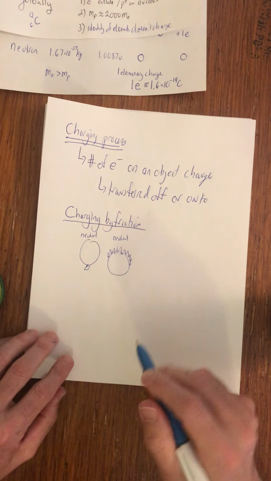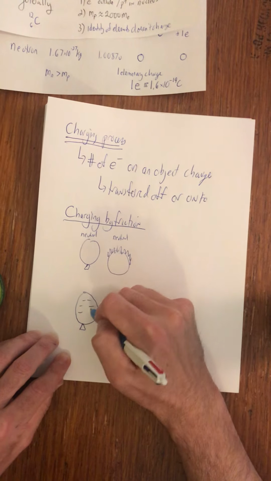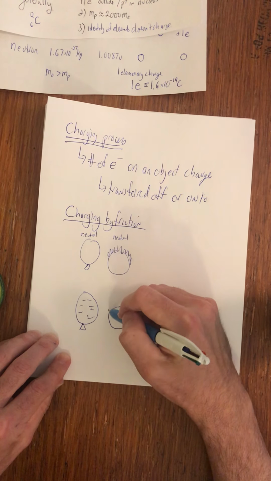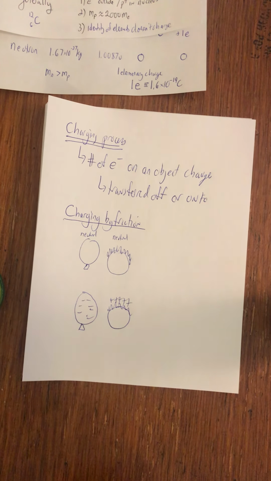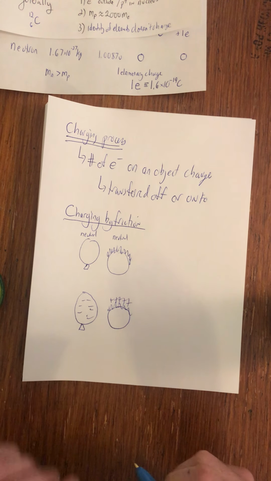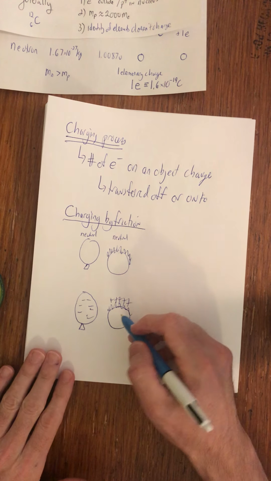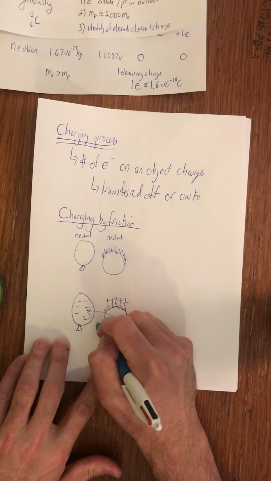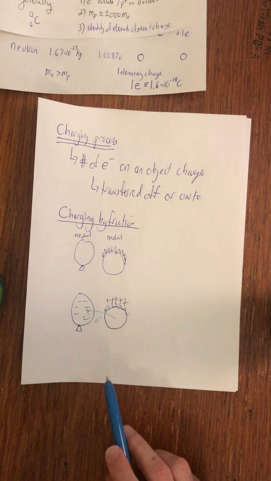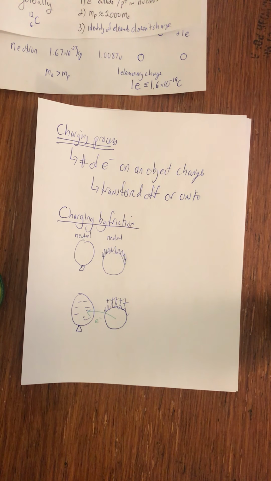But then when I rubbed them together, the balloon ended up being negative and my hair ended up being positive. Well, what happened there? Well, for something to become negative, it must gain electrons. For something to become positive, it had to have lost electrons. So in this charging by friction process, there must have been a transfer of electrons from my head over to this object. Now, why did it go that way? Why did the opposite not happen?